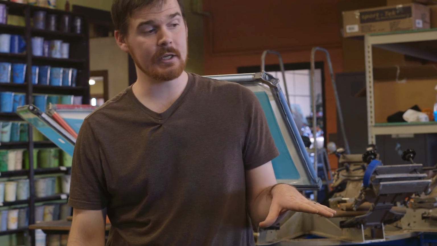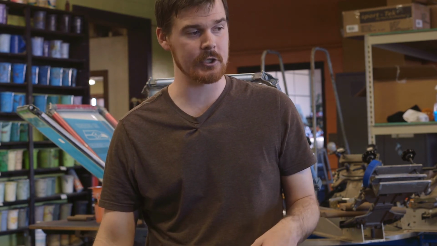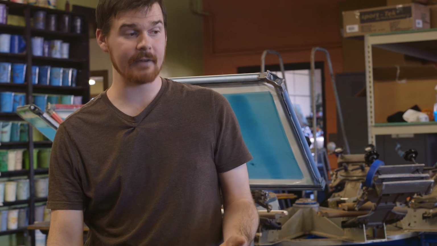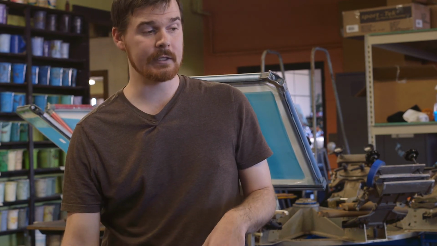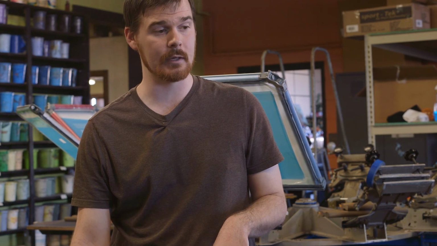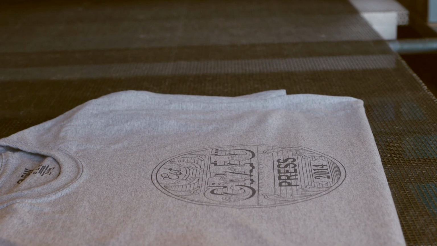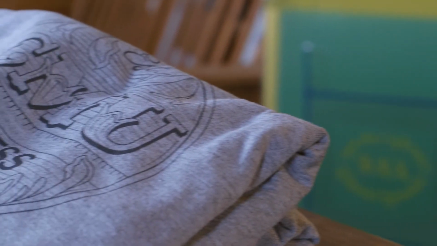As it passes through here, we heat the ink up to the point where it actually starts to melt into that sheet and melt down into the fabric, so that it'll hold on to the shirt and it'll hold up for the lifetime of the shirt. If we didn't do this, it would hold up for maybe 4 or 5 washes, and then it would start to fall off. But as long as we heat it up far enough, it'll stay with the shirt forever.